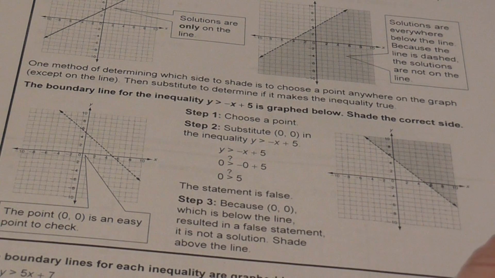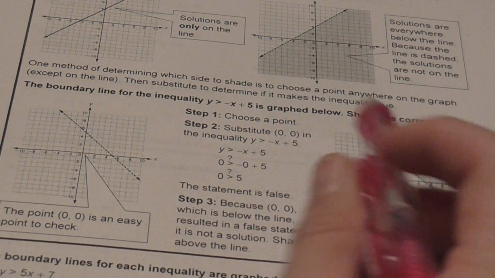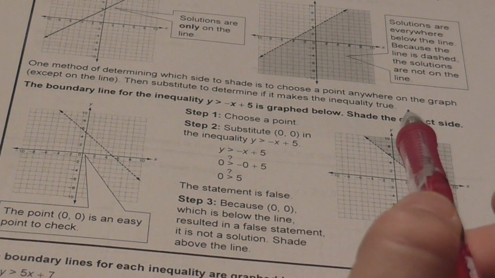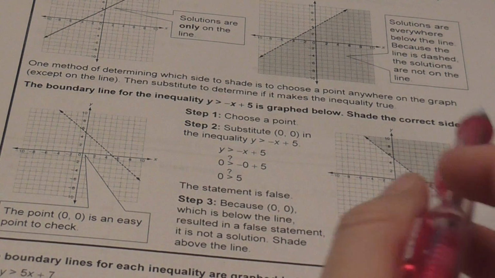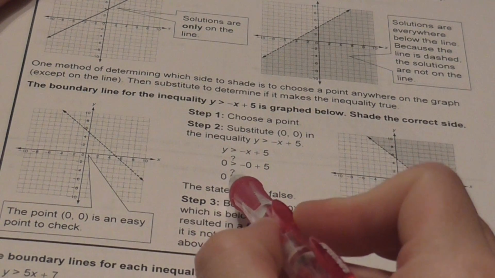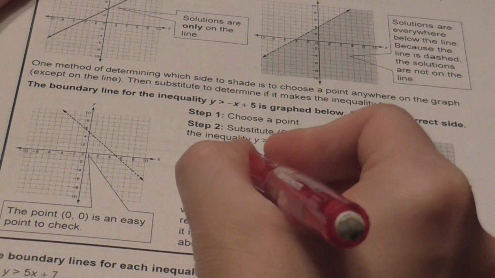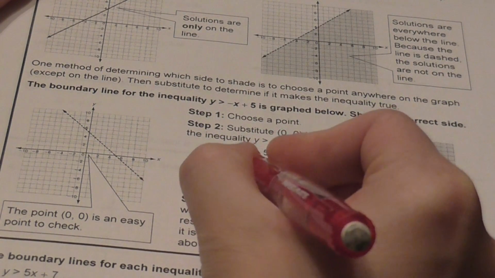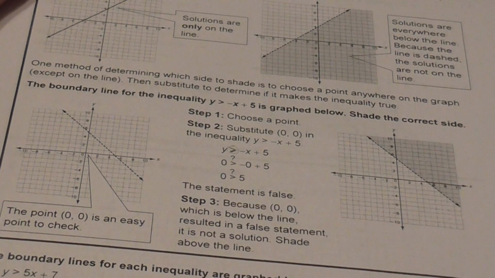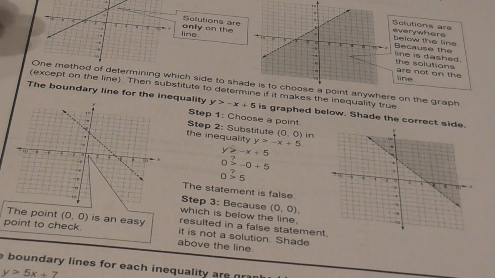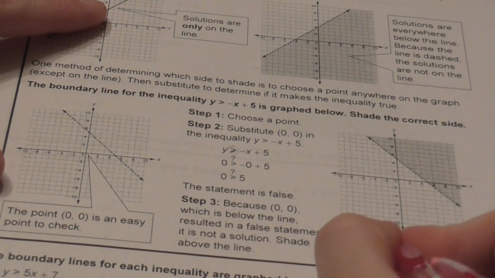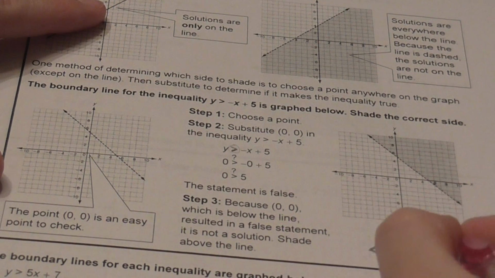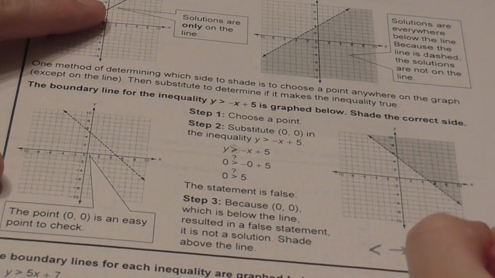But there's an easier trick to it. When you're done, if you've made sure to flip your sign when you divide by negatives and you know that you've graphed the line correctly, you can simply look at this symbol right here. This means greater than. If it means greater than, it's above the line. If it is a less than symbol, that means you're going to shade below.